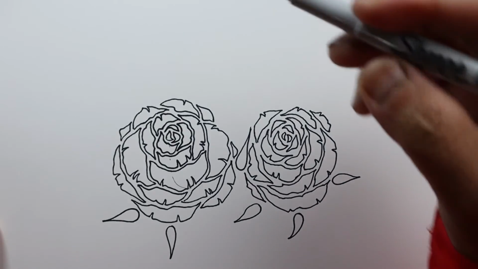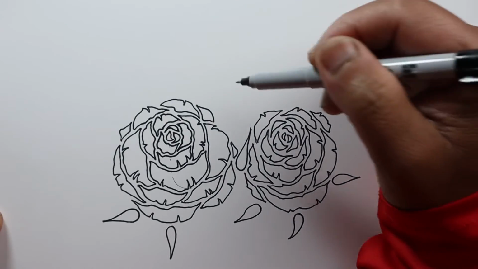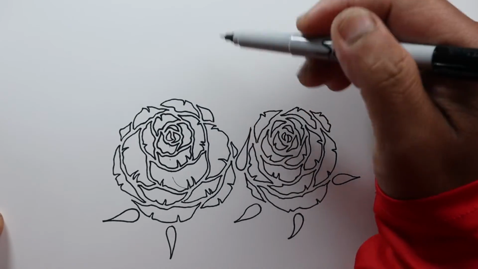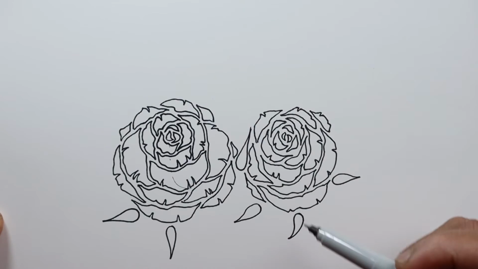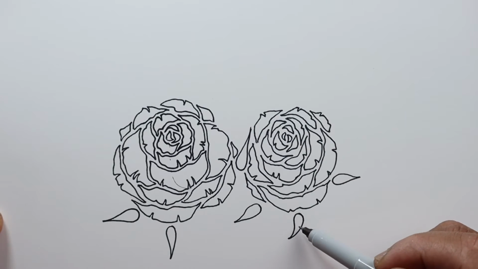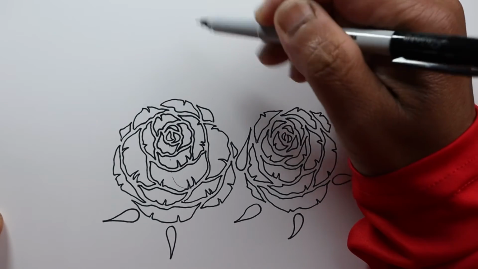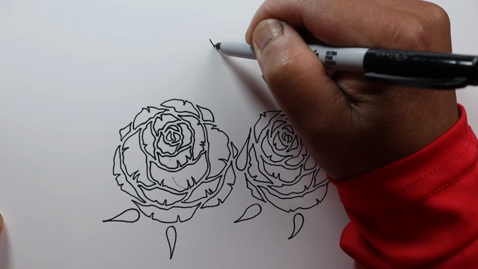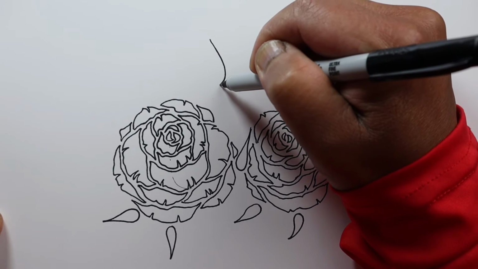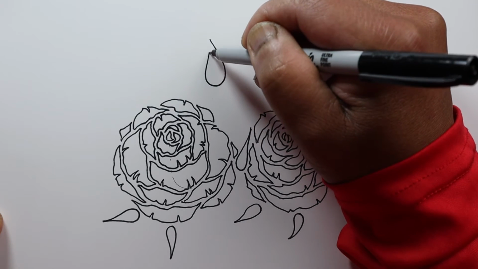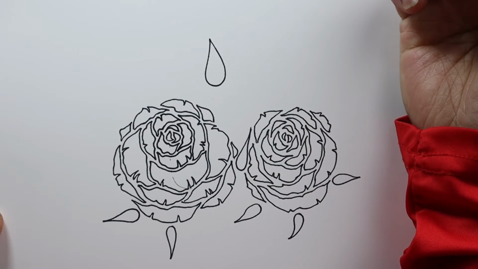Okay, now that we've done that, I'm gonna go ahead and add a couple buds here at the top. So all we're gonna do is draw something like these, except with the point upward. So let's go ahead and draw the side of the bud just like this. Just like that.